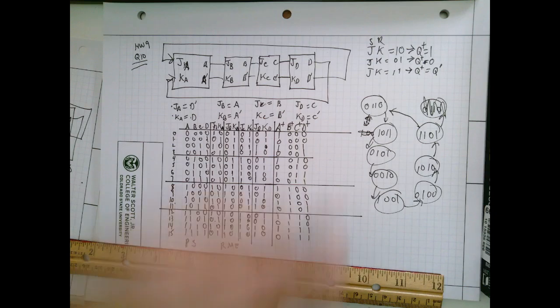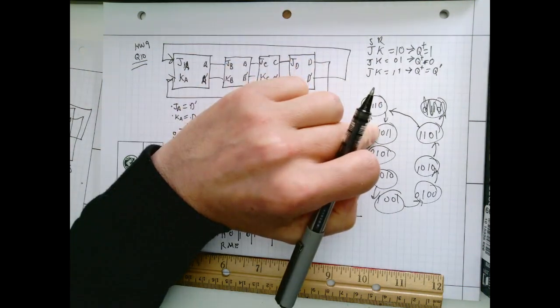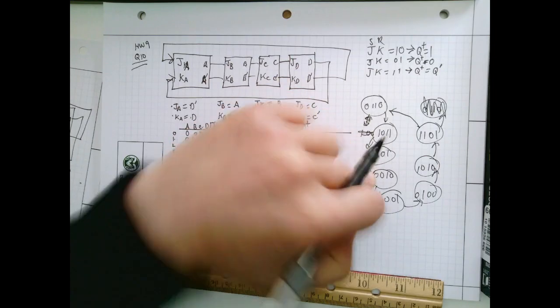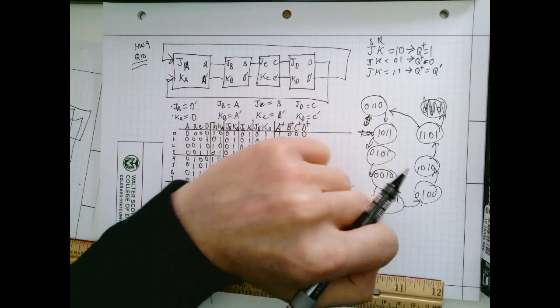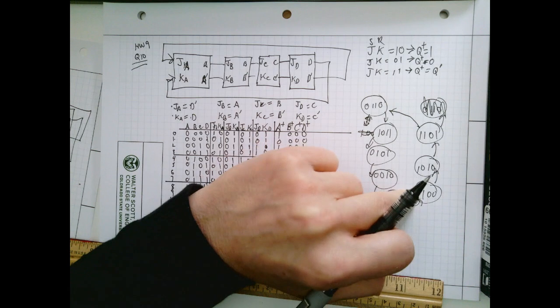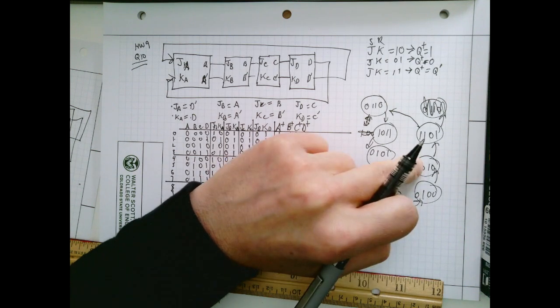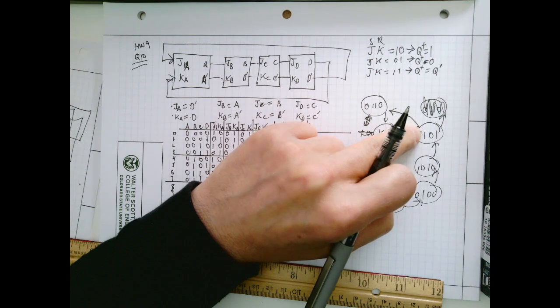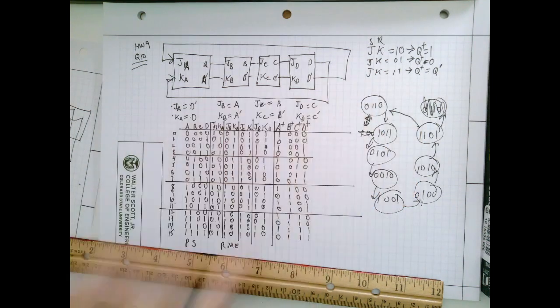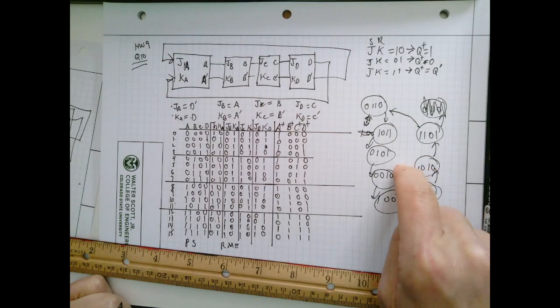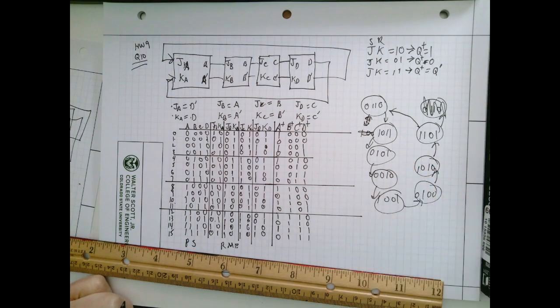And this goes to that, which then goes to this, which then goes to that, which goes to this, and then goes to that, and then goes to this, and then goes to that, and then repeats. And that is the answer, B. And that's how you get the answer, B.